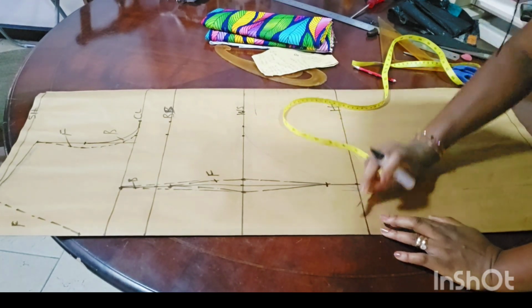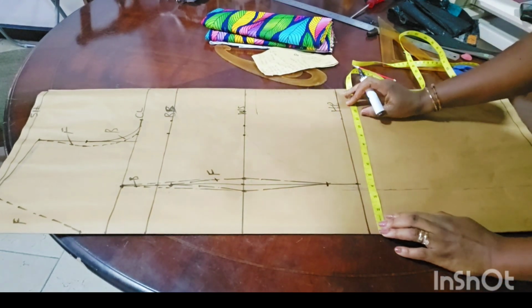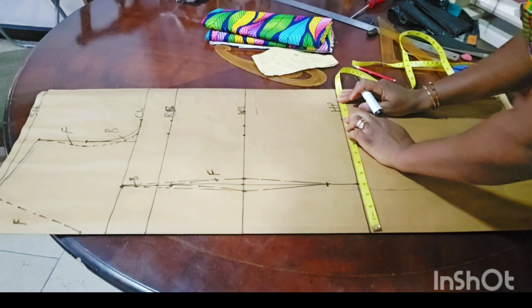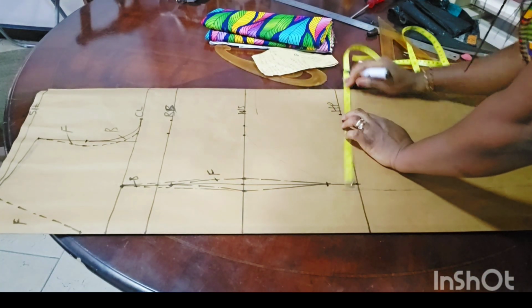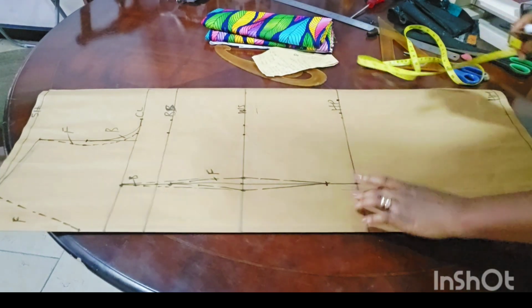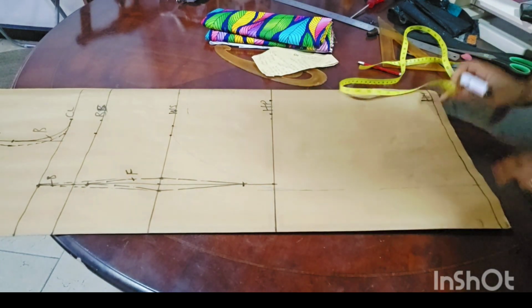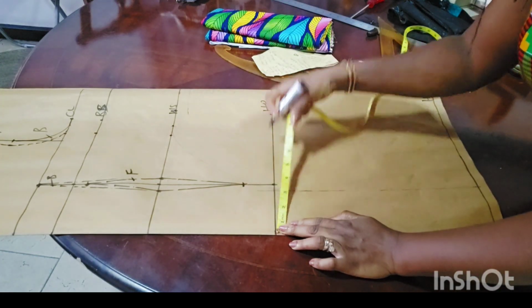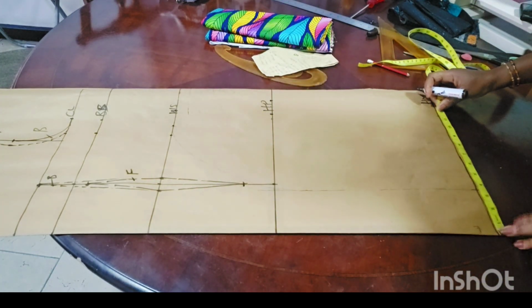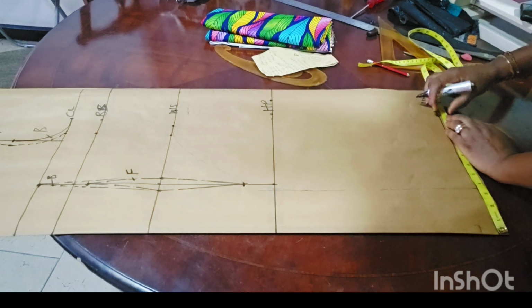Then we go to the hip line, mark a quarter of the hip circumference, and then add seam allowance. Most times I use 2 inches as my seam allowance. At the hemline, whatever I have on the hip line, I will repeat it at the hemline. So I'll just measure what I have there and repeat it at the hem.